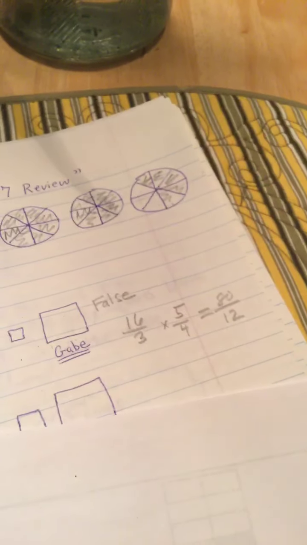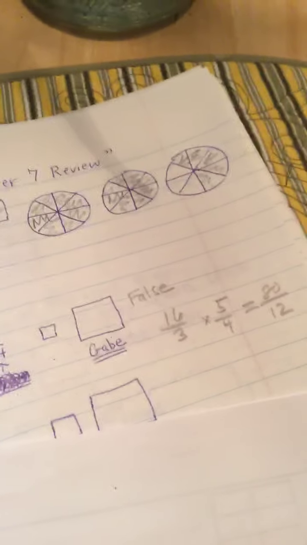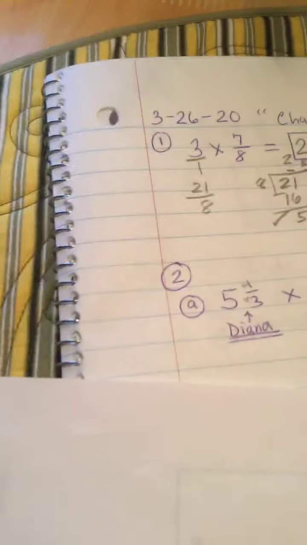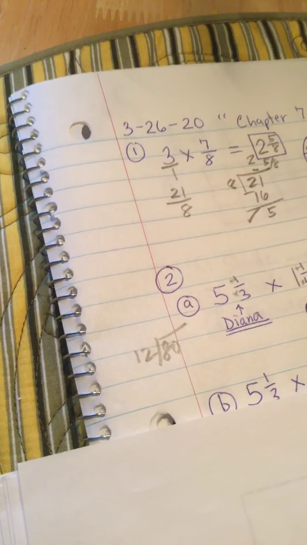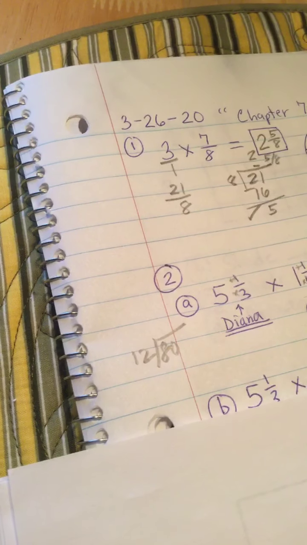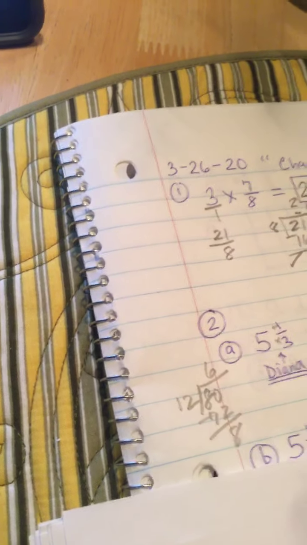So 80 over 12 is an improper fraction, so I have to do a division problem. So then over here, I have to keep moving this. The flap to this is kind of a pain. All right, so I'm going to do 80 divided by 12 and see what I get. All right, 80 divided by 12. So 12 times 5 is 60. That's too small. 12 times 6 is 72. That works because then I'm going to have 8 left over. 8 is less than 12. So my answer is going to be 6 8/12.